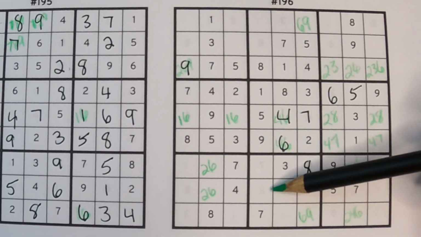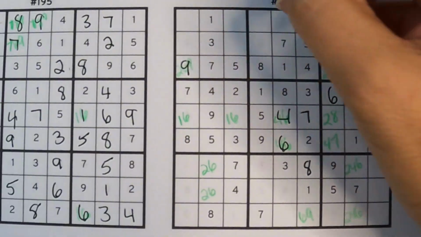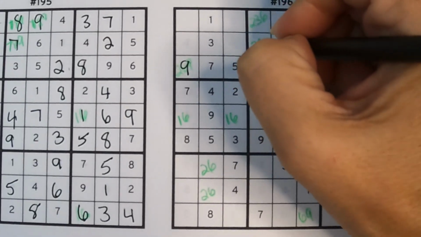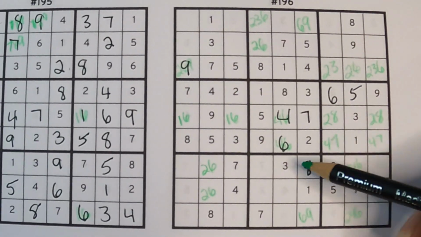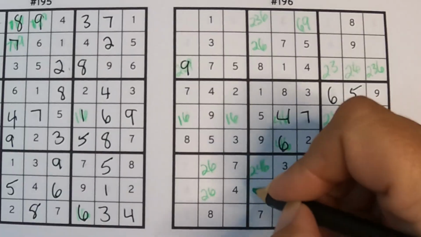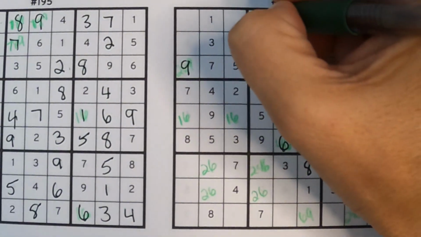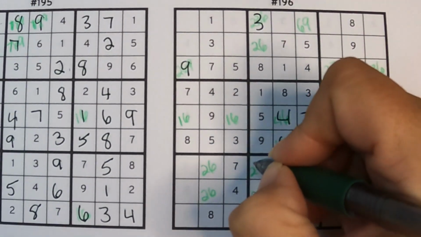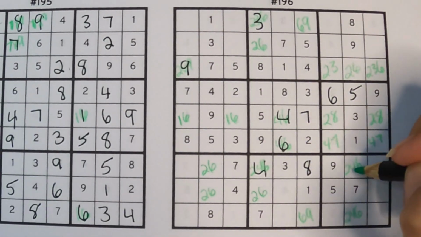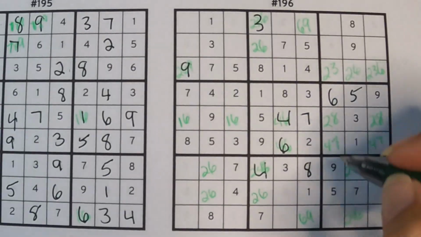For this column, we're missing 2, 3, 4, and 6. We've got the 4 here, so 2, 3, 6. 3 and 4 here, so 2, 6. 3 here, so 2, 4, 6. 3 and 4 here, so 2, 6. Now if we look, the only place the 3 can be in that column is here, and now the only place the 4 can be is here. With that 4, we can get rid of this 4, and now the only place the 4 can be in this column is here.